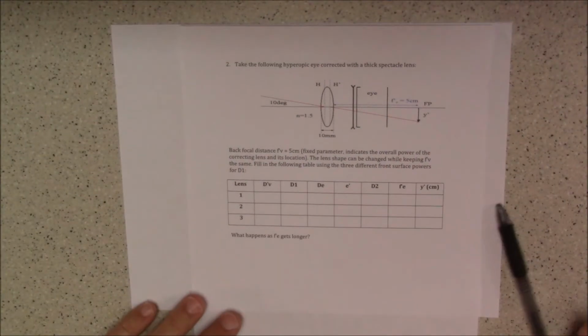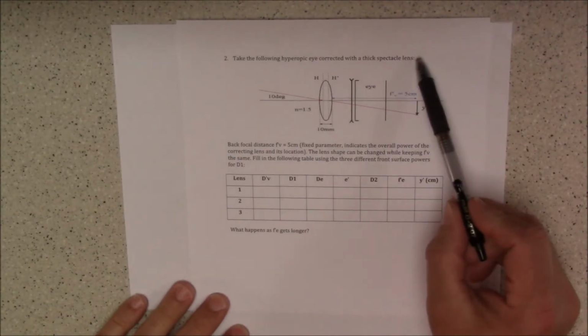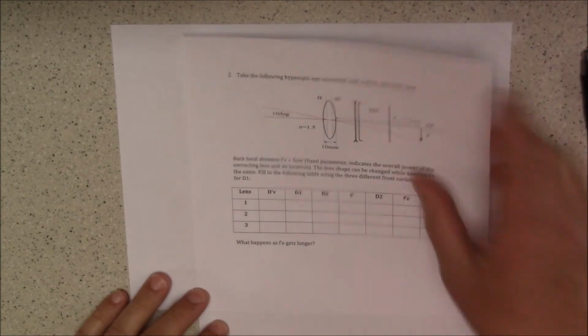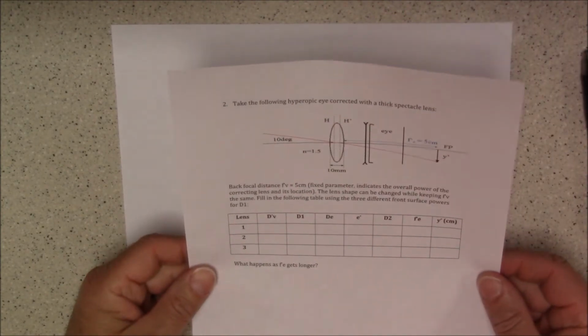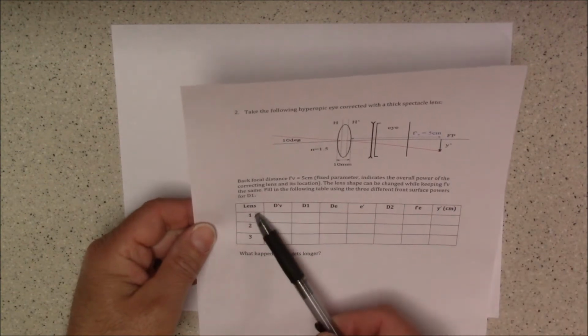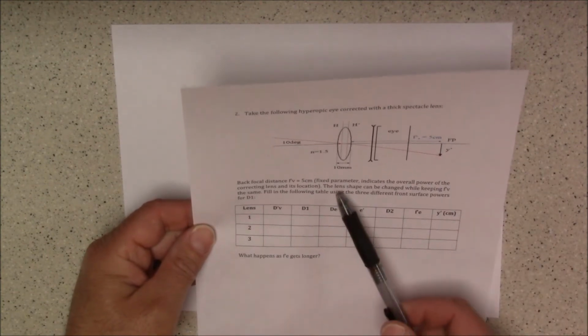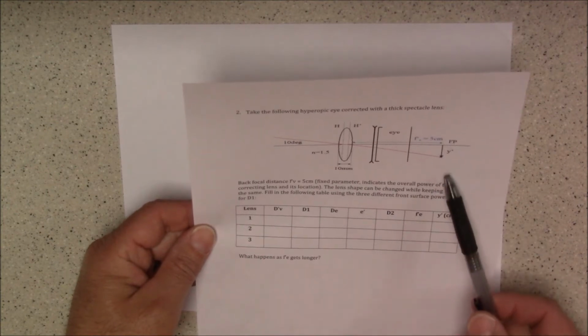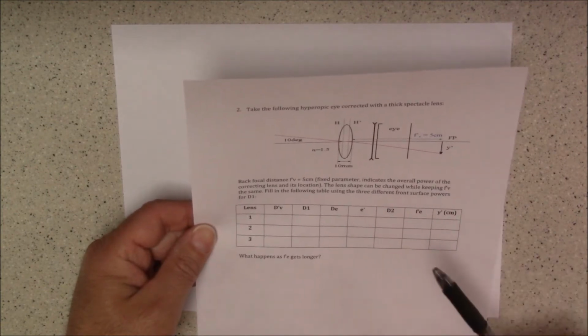Okay, so we're back for the final part, which is problem 2 of this same problem set. Very similar to the first one, you're going to have a series of 3 lenses of different base curvatures, and we're going to see what happens to the relative image sizes created by each.